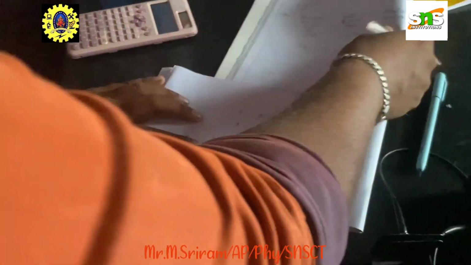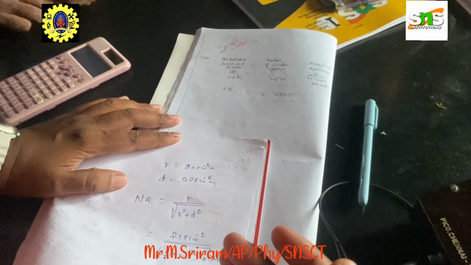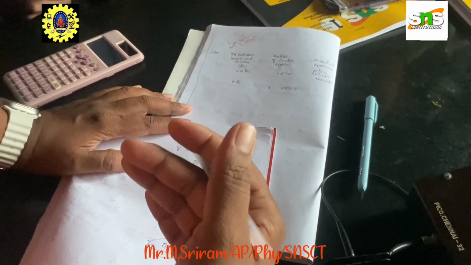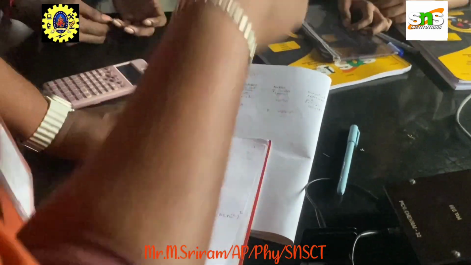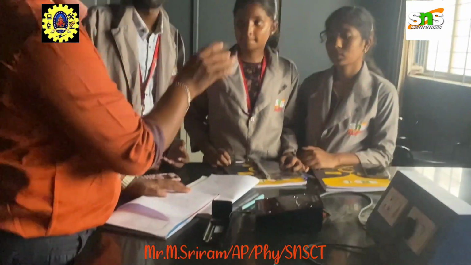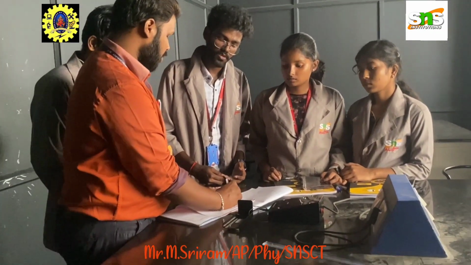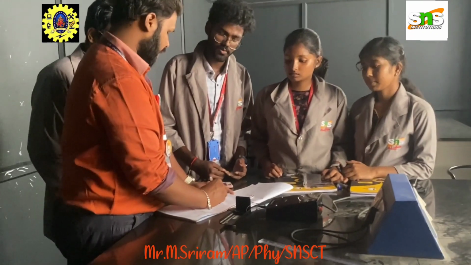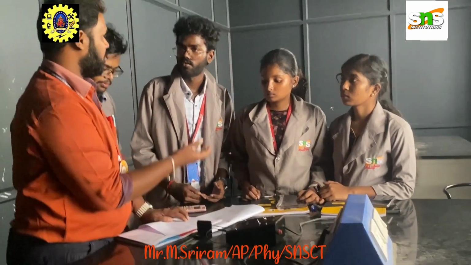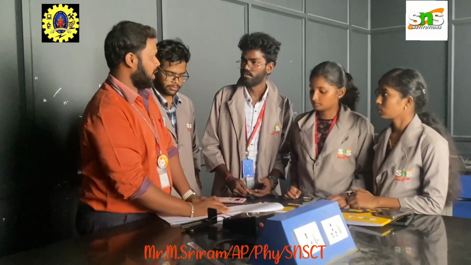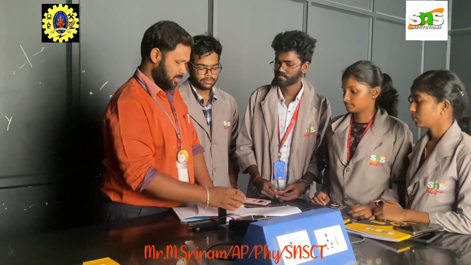For the remaining values you find the numerical aperture, and finally you get six numerical aperture values. You have to take the mean value of numerical aperture and put it in the acceptance angle formula: theta max equals sine inverse of numerical aperture. And we get some angle, for example 42 or 48 or 58. Did you understand that? Thank you.